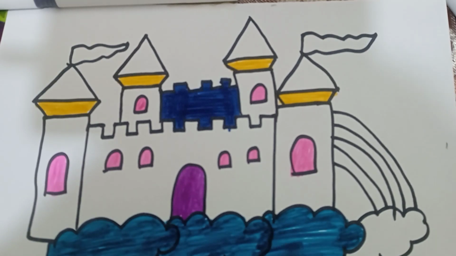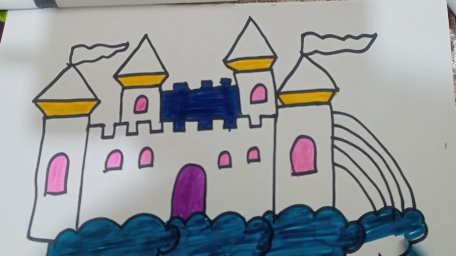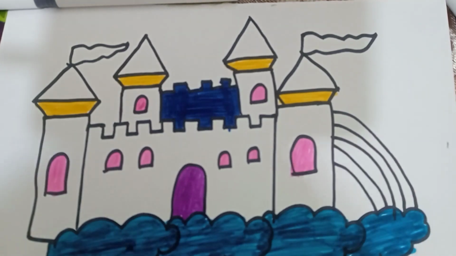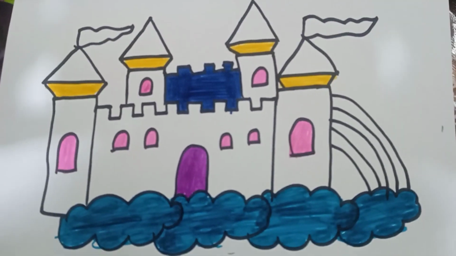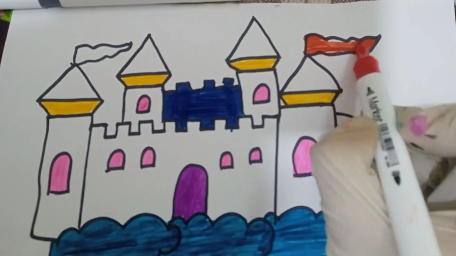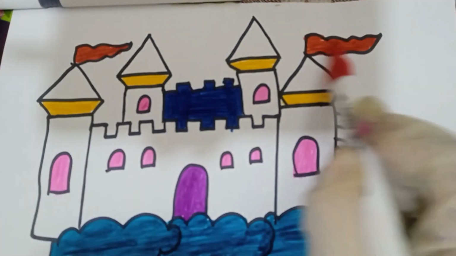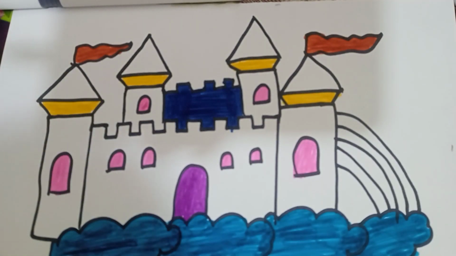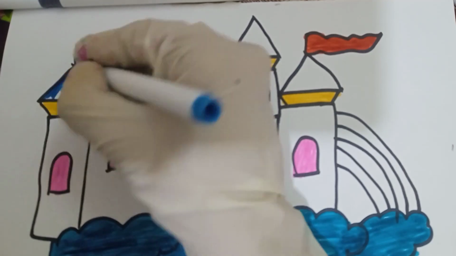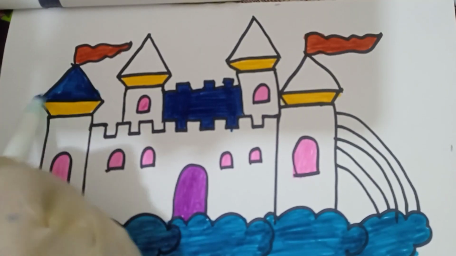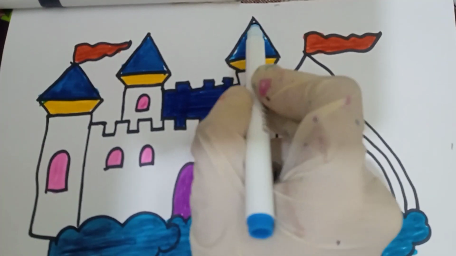Experiment with shading techniques to add dimension to your drawing and make it more bright. Pay attention to light sources and shadows. Add details like signs, logos, and graffiti to personalize your factory and make it unique.